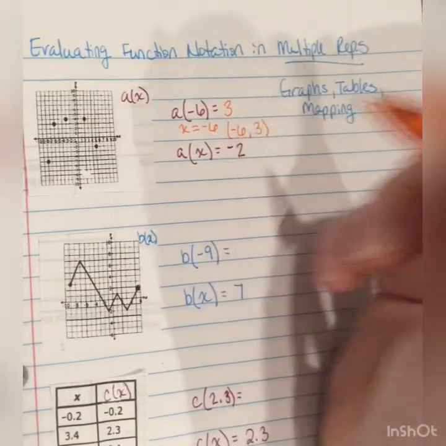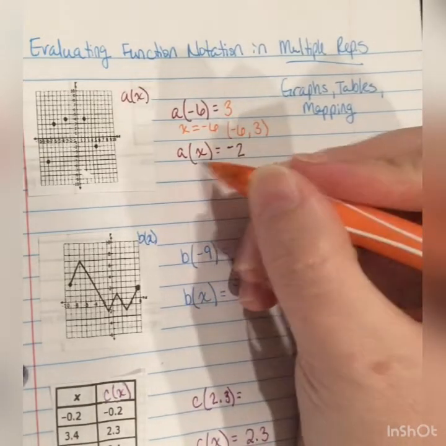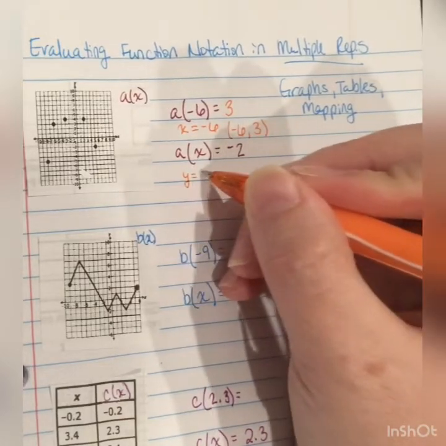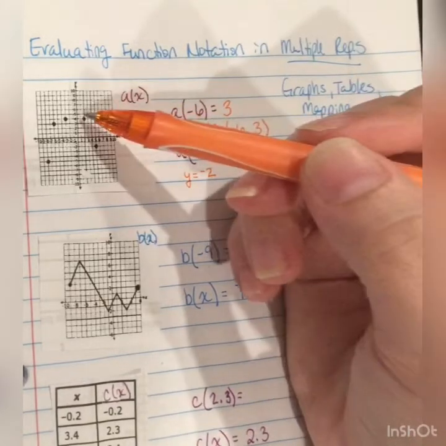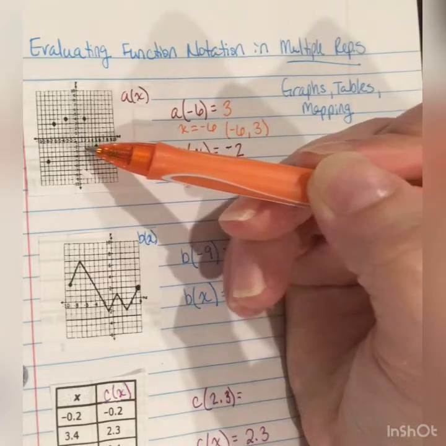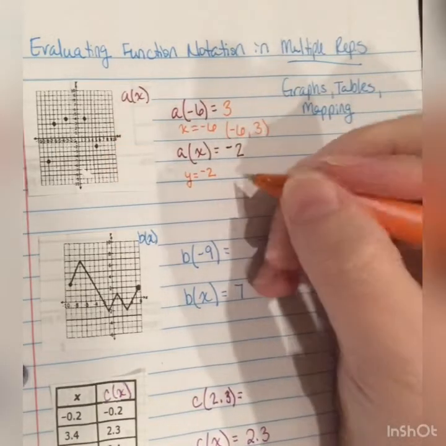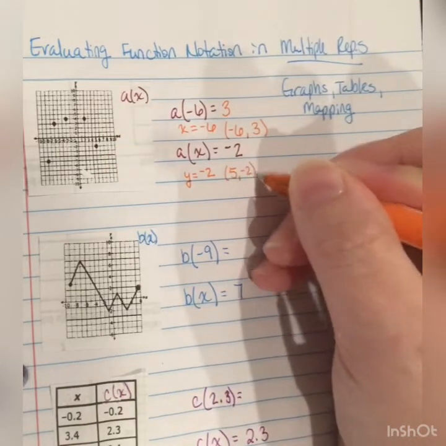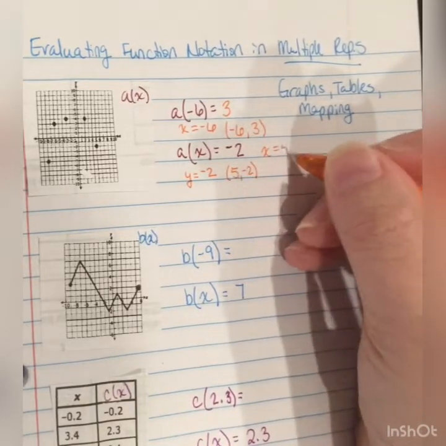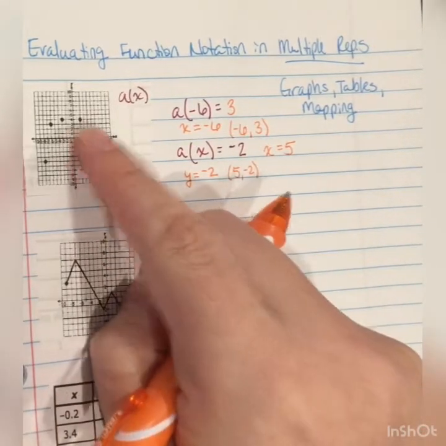So that's my answer. If we look at the second problem, a of x equals -2. That's basically like saying the output, or the y value, is -2. So that means we're going to look at our y-axis, our vertical axis. If I go down to -2, I see that over here there is a dot at 5, -2 is the ordered pair. And so that means that my x value, the input, is 5. So that's looking at discrete data on a graph.